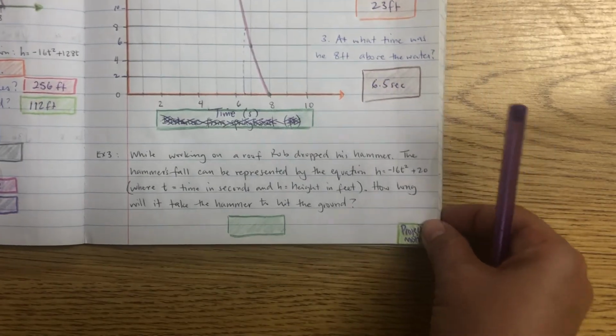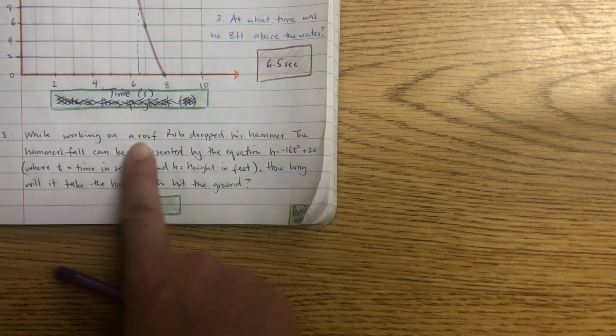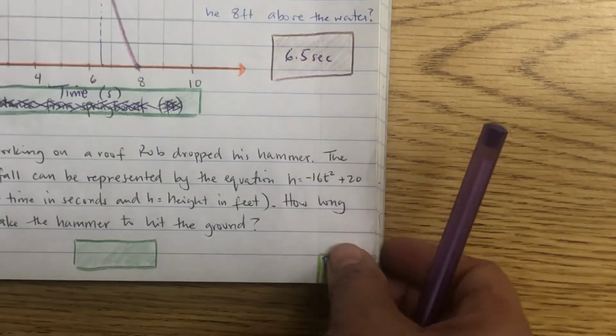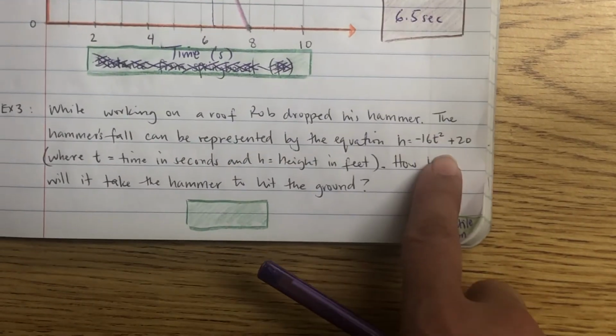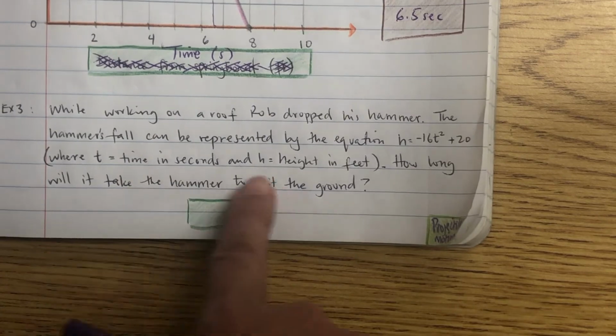Last question, they do not give you a graph. They're just asking you a question, okay? So while working on the roof, Rob dropped his hammer. The hammer falls and can be represented by the equation, where T is the time in seconds and H is the height in feet. How long will it take the hammer to hit the ground?